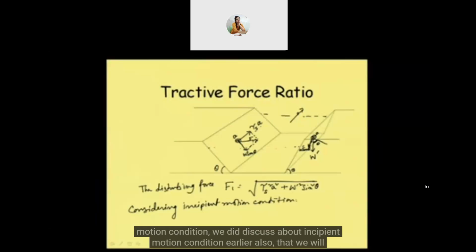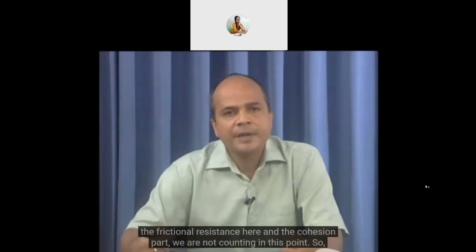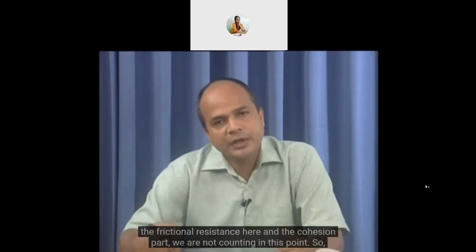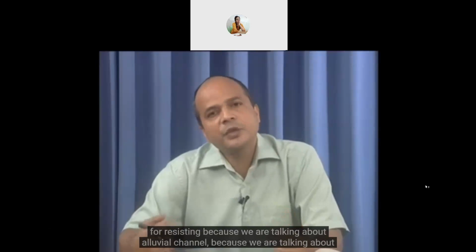That will equate the resistance force. First we have to find the disturbing force, then the resisting force. Now the resisting force, as we know, comes from the frictional resistance here, and the cohesion part we are not counting at this point, because we are talking about an alluvial channel.